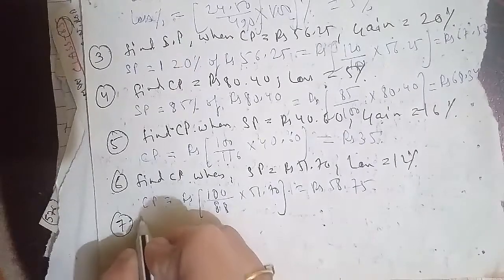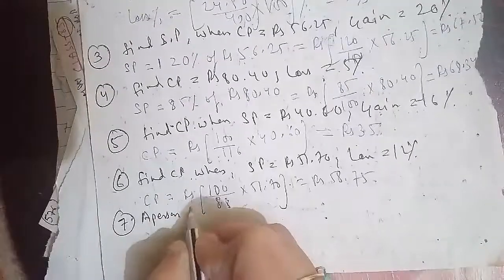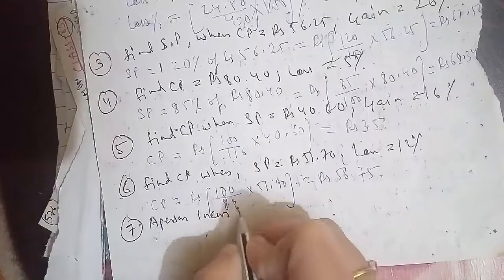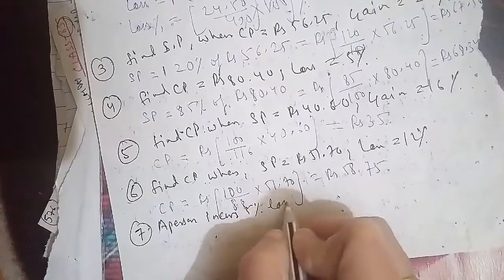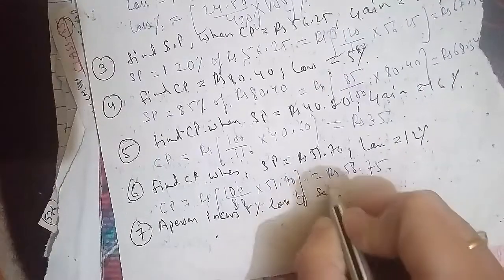So we go ahead for the solution here. First we'll write down the question. A person incurs 5% loss by selling a watch for rupees 1140.